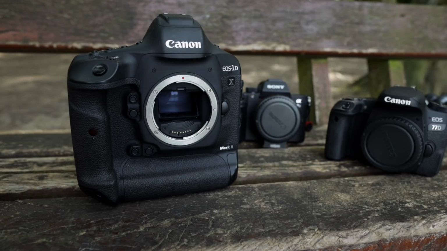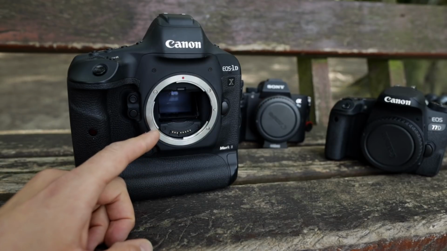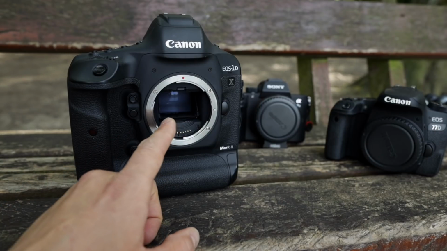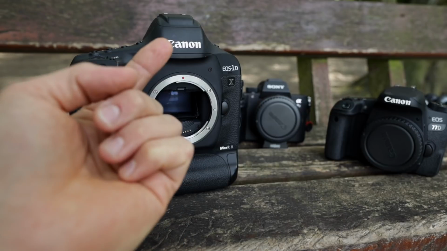So let me explain how that works. Once you attach a lens onto your camera, you have that mirror down here which reflects upwards.